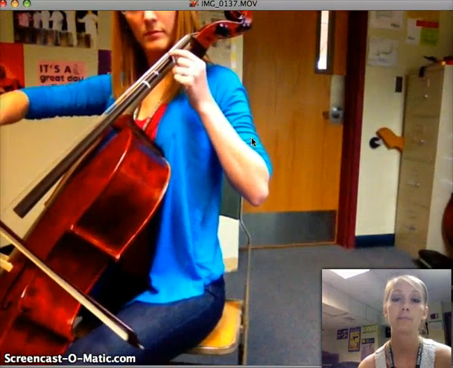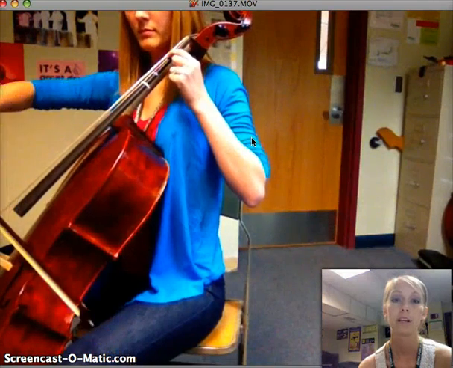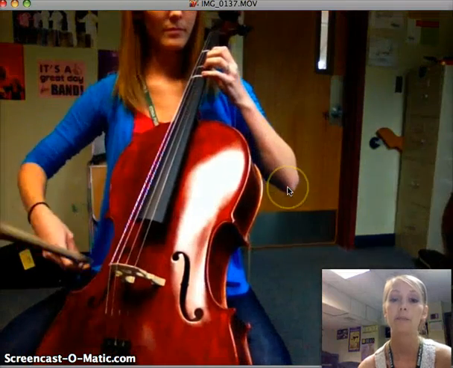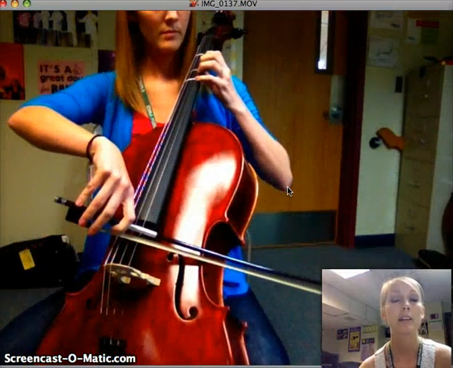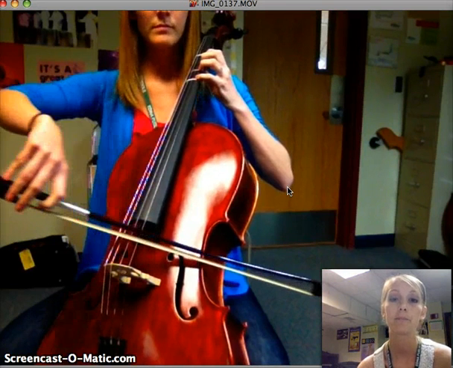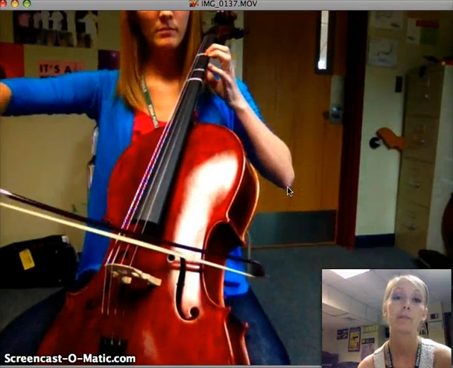Here's a different angle. So my bow doesn't stop, but my finger does. Now, in our song Slurs and Ties, we have a slur in our melody part from D to C sharp. Let's watch that. And then the B is a separate bow stroke.